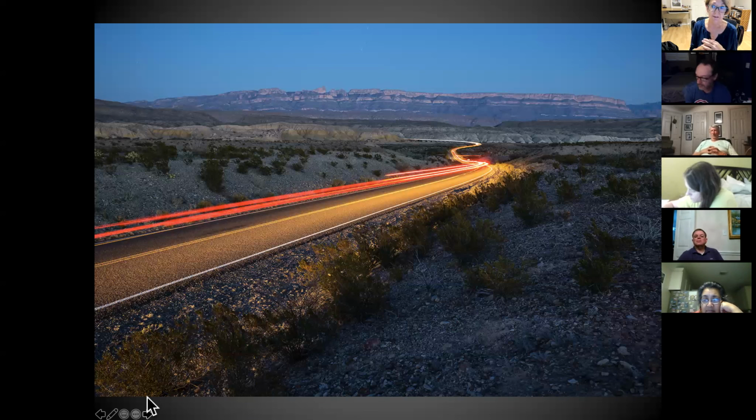Christina, that 18 to 55mm lens does not have an infinity symbol. So you're going to need to focus on infinity before you go out to do night photography, and then turn off image stabilization and turn off autofocus. And if you can, tape the lens down so that you don't move it.